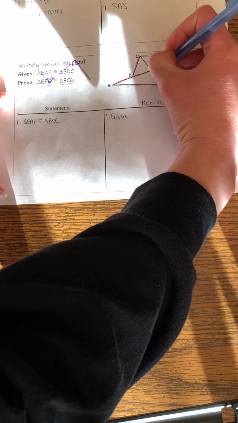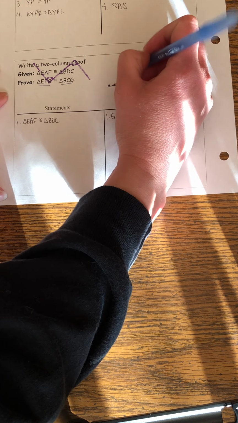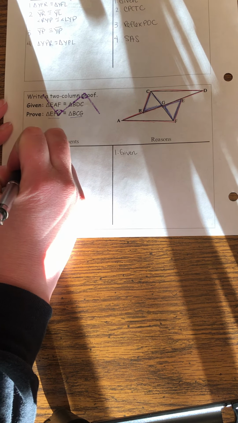So I'm going to take a minute to find those triangles in the diagram and highlight them. So EFG is here, and then we have BCG, which is here. So what I want to do first is, because I was given a pair of triangles congruent, I didn't have to actually prove them congruent, I was given that.